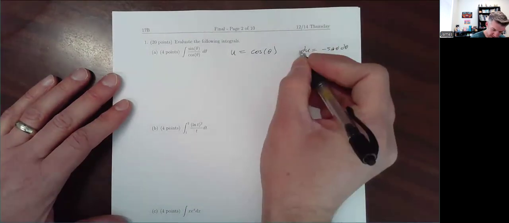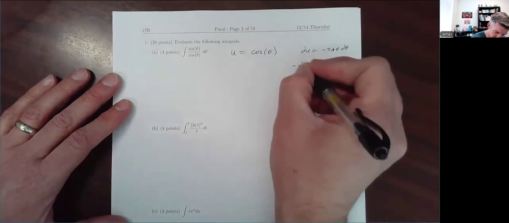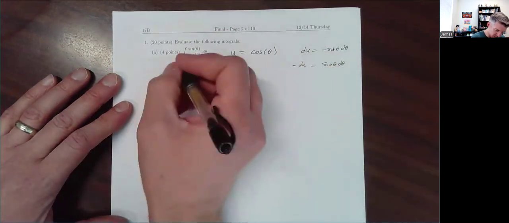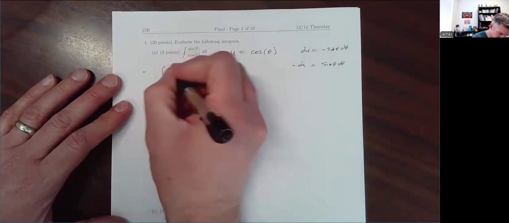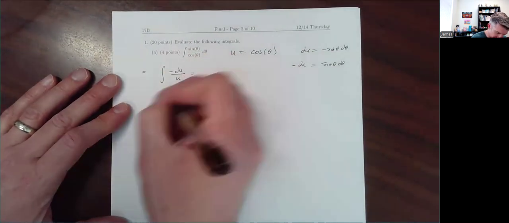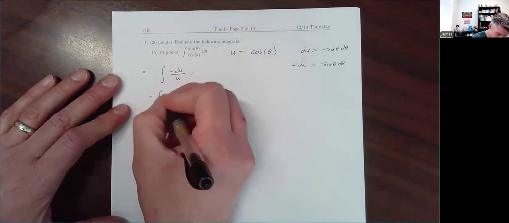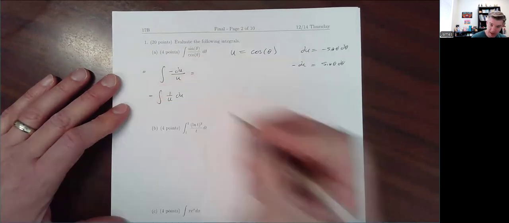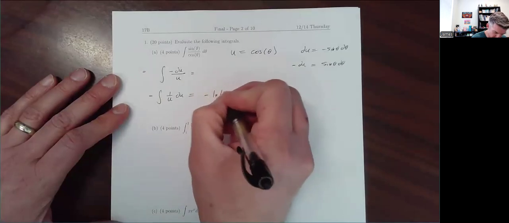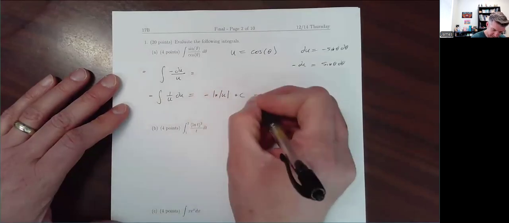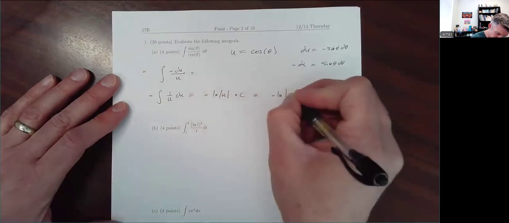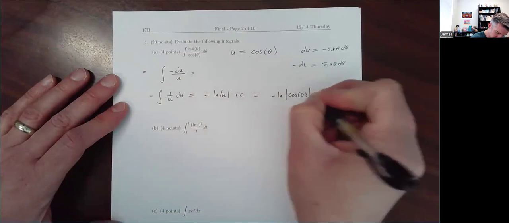I would swap in the minus here and the plus here. You could say minus du is equal to positive sine theta d theta. So I'm going to rewrite this integral as the integral of negative du divided by u. If you prefer, you can write that as negative the integral of 1 over u du, if that makes it a little bit easier to see that the integral is going to be the negative natural log of the absolute value of u plus c. Plugging back in that u is cosine theta, negative natural log of the absolute value of cosine of theta.